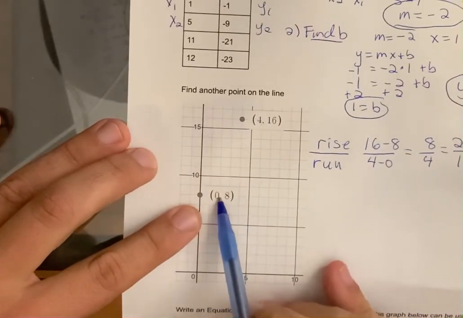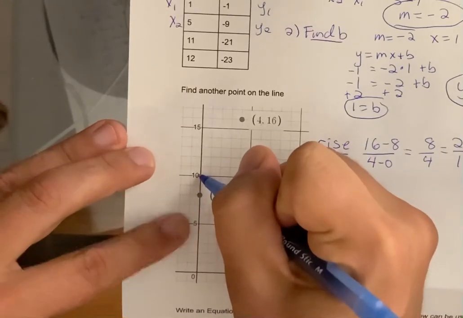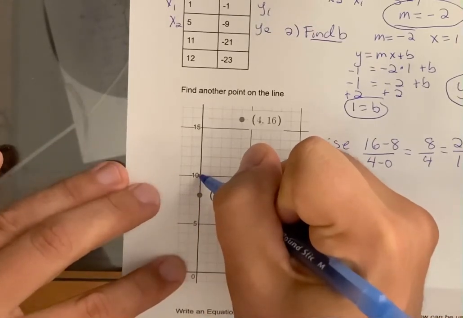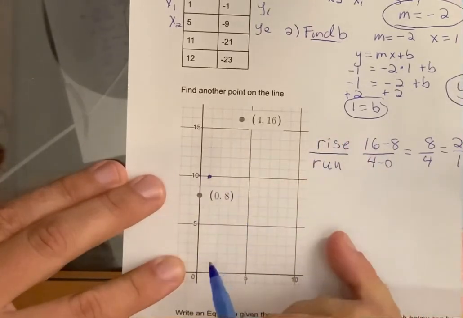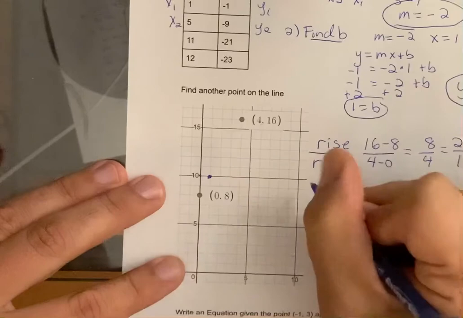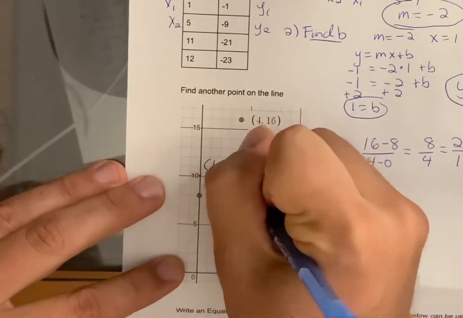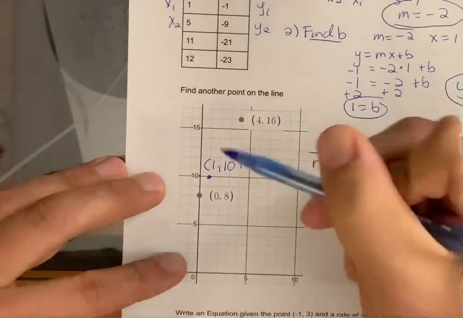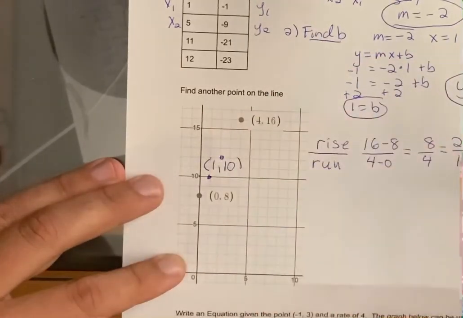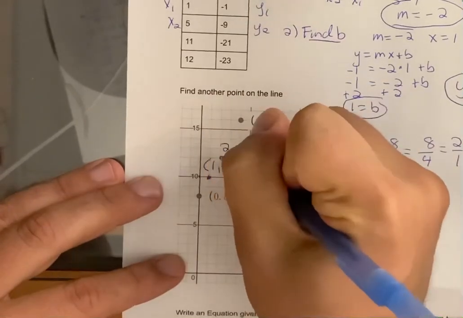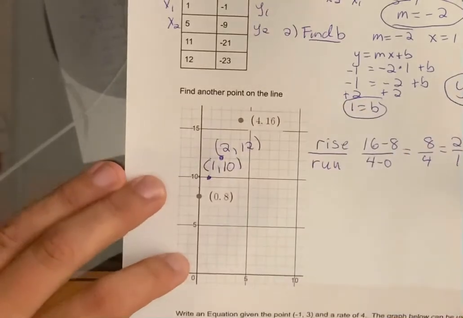So from 8, 0, I can go up to 1, 2. And then over 1. So another point on the line here is 1 for x and 10 for y. And I can continue that, go up 2 over 1. So another point here, if I wanted to list it, would be 2 for x and 12 for y. I only have to do 1, so I can stop there.